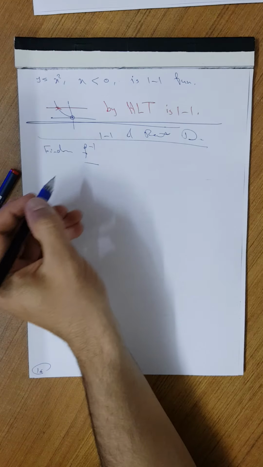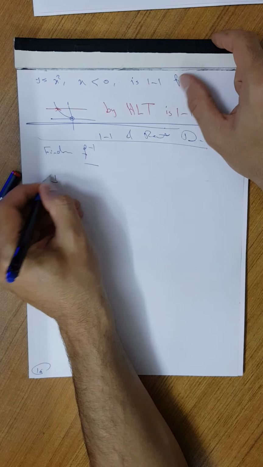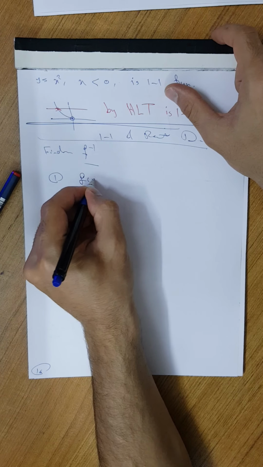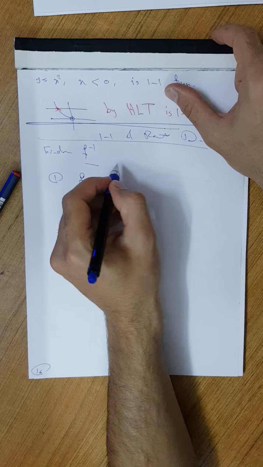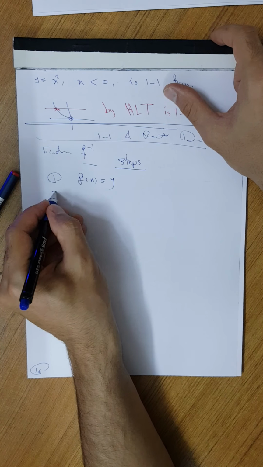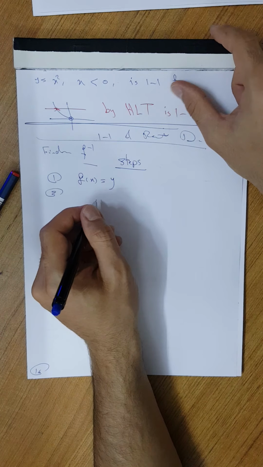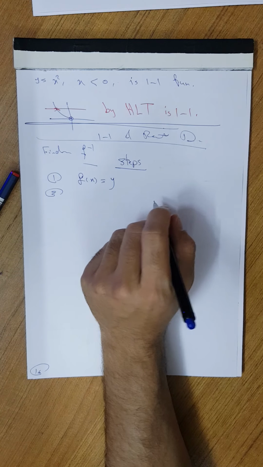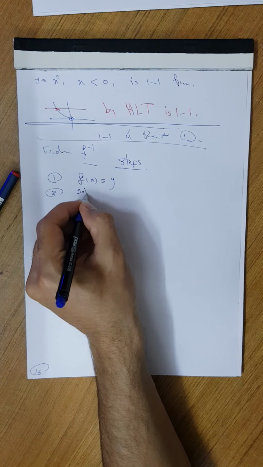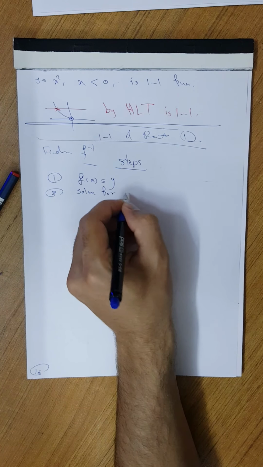Okay, so how do we find the f inverse? First of all, we change f of x into y, so these are the steps, the procedures. Second, we solve for x.